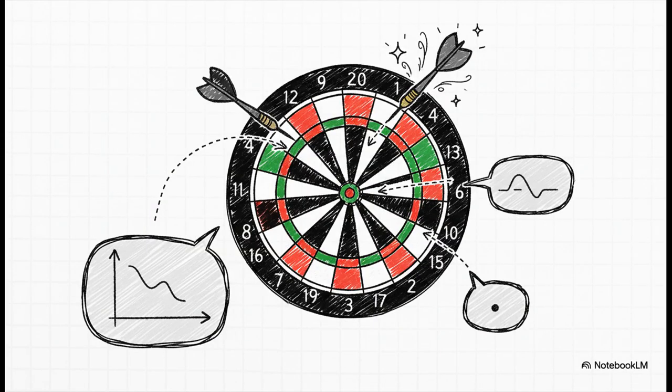The dartboard analogy is just perfect for this. Every prediction is like throwing a dart at the board. The loss, that's just the distance from where your dart landed to the bullseye. A huge loss means you miss the board completely. A tiny loss means you're getting really, really close to that perfect score.